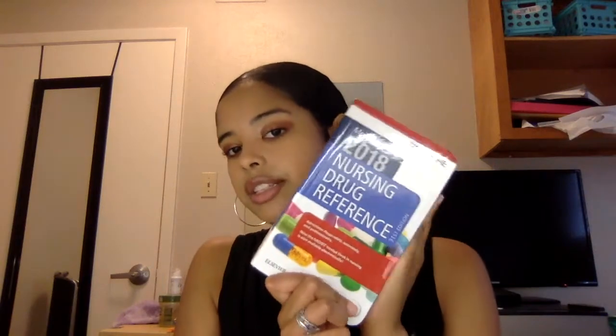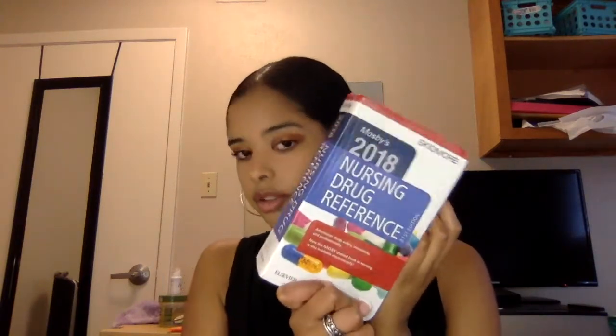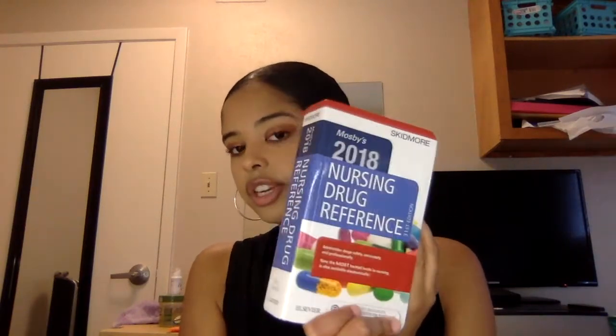And then another thing I use is, we're required to get this for our pharm class. And I still have it from pharm, it's a nursing drug reference, and this helps me with the medications that my patients are on for the medication section for the care plan. So I'll show you all about that in a minute, and this is very helpful.